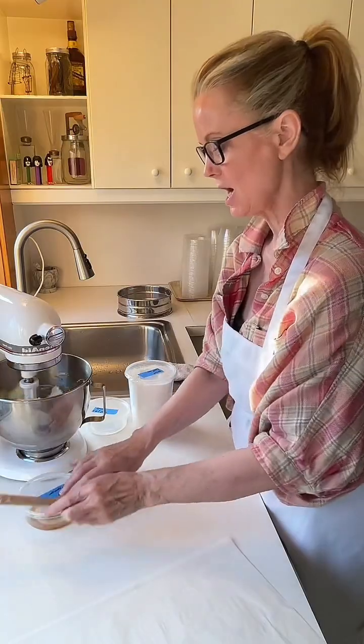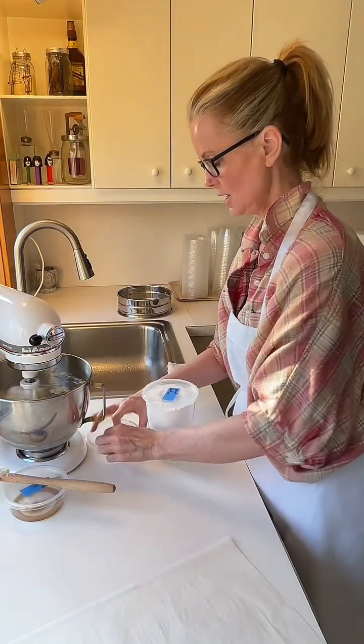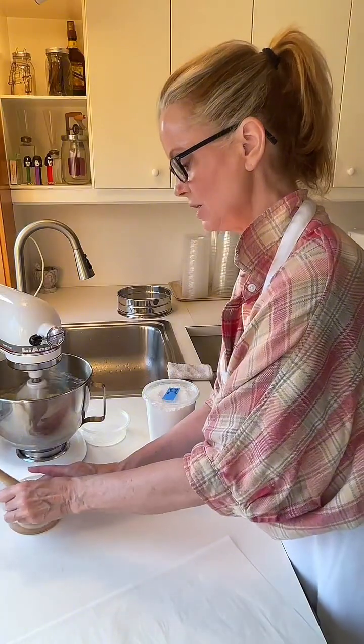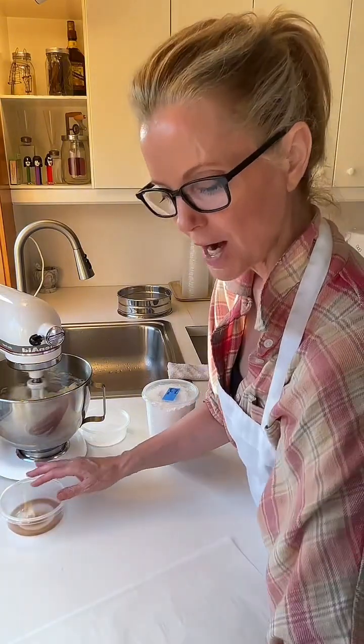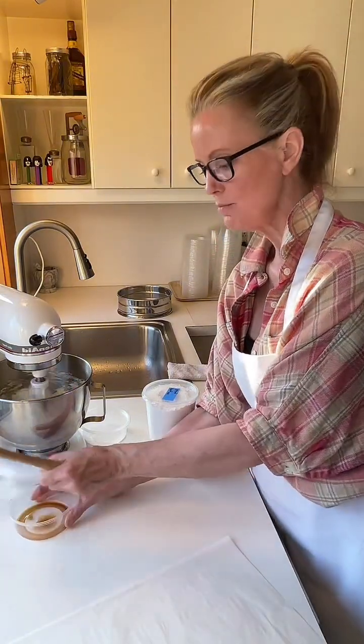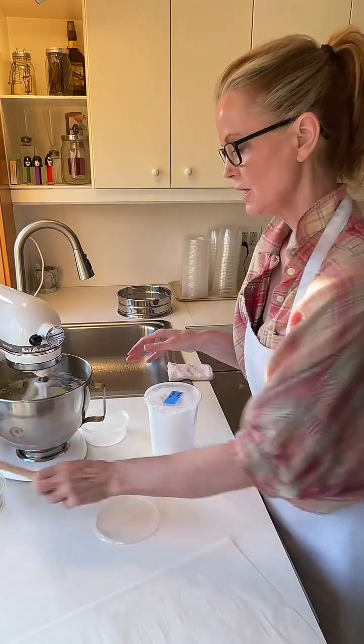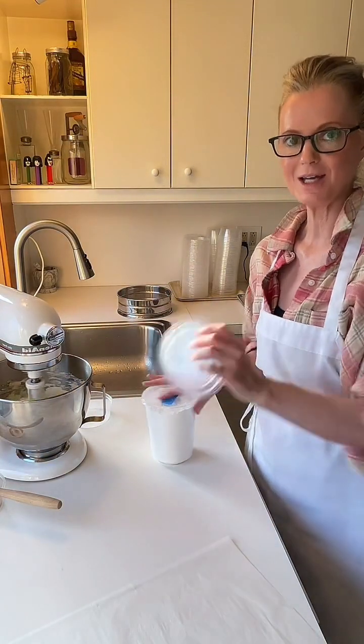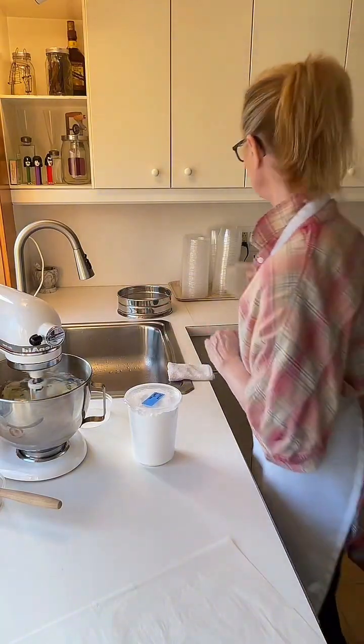So I'm just going to turn that on low and just get it going. Here's my salt, my vanilla, get these all ready. I just like to get everything ready. And you'll see often that I move things around. I do that because this tells me what goes in next, and it's just a way of me keeping track.